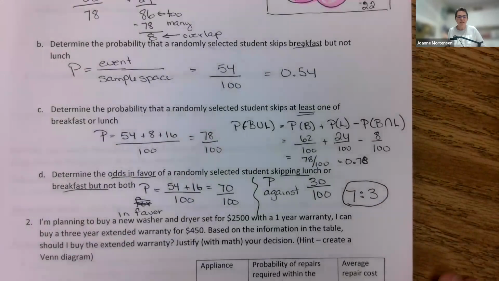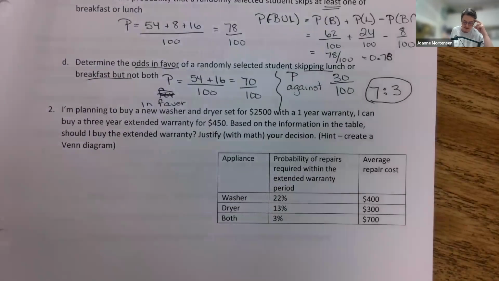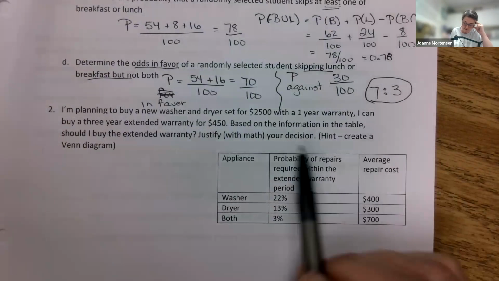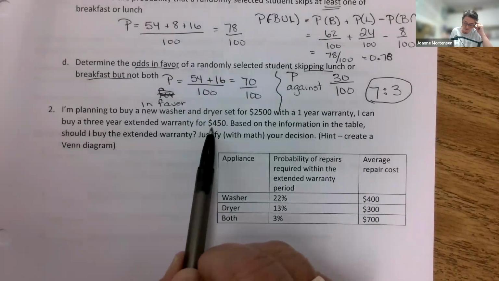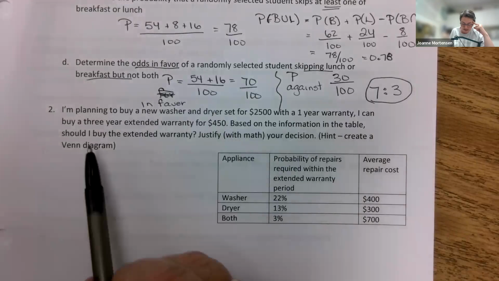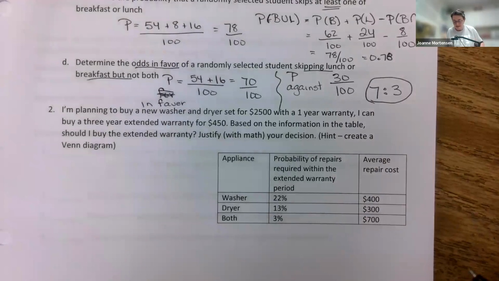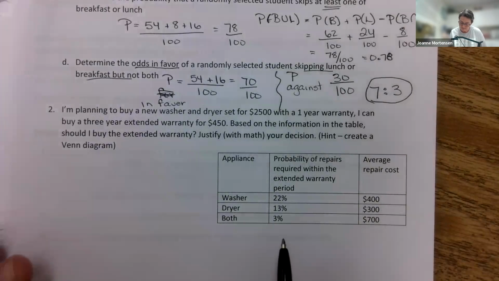All right, last one, Venn diagram question. I'm planning to buy a new washing machine and dryer set for $2,500 with a 1-year warranty. I can buy an extended 3-year warranty for $450. They're trying to upsell you. Based on the information in the table, should I buy the extended warranty? And it says, hint, create a Venn diagram. Okay. Well, let's try that.